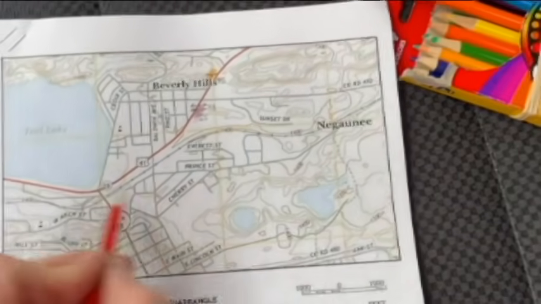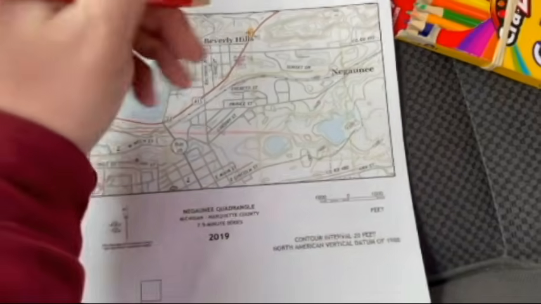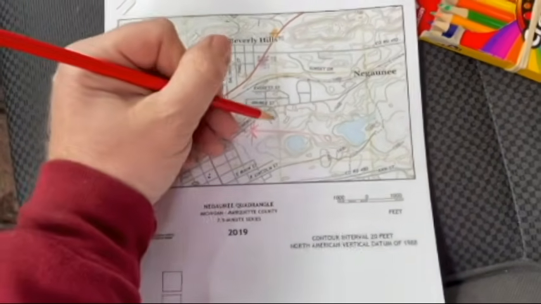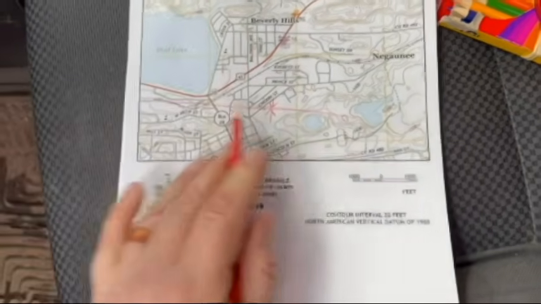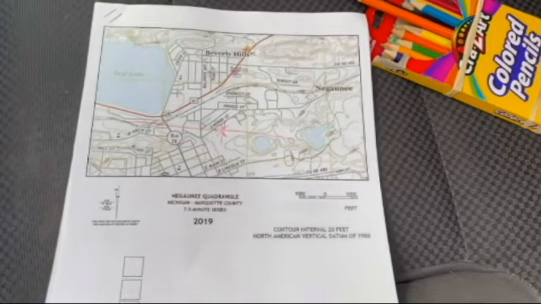So on our actual map, Business 28, our synclinorial axis is right about here, east to westish. And you put arrows towards it. Since it's a syncline, if it was an anticline, the arrows would be going away. So it's about where our axis is. All right, so let's go look at the Negaunee.